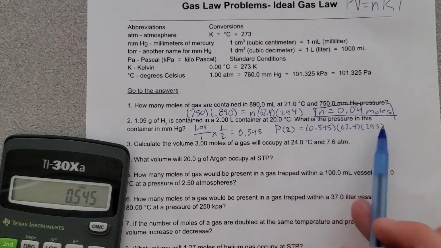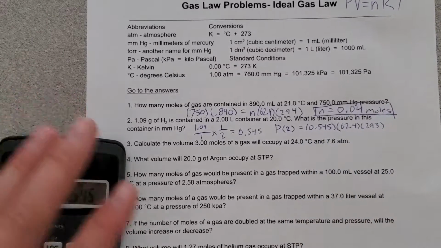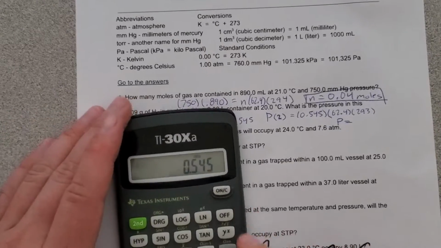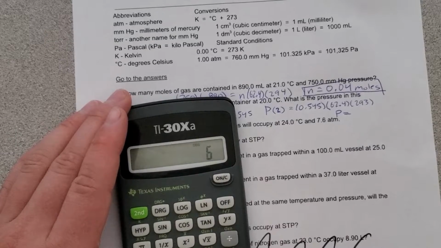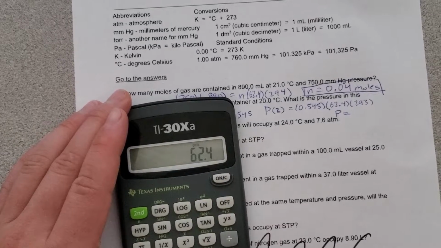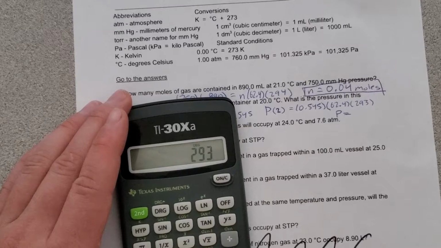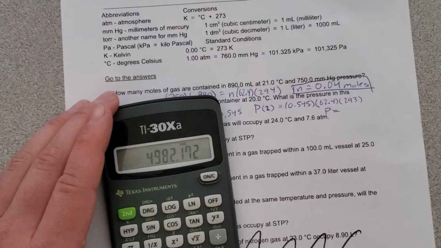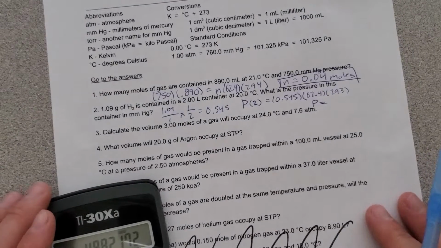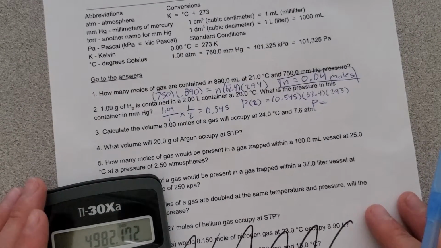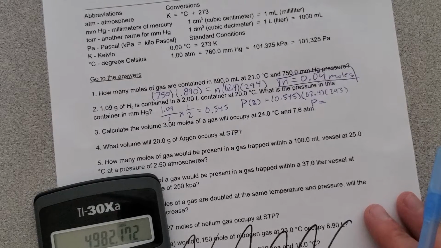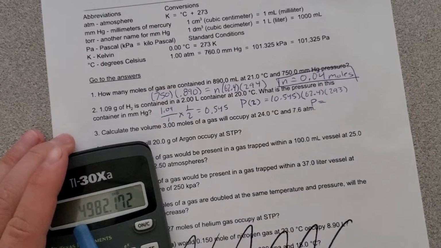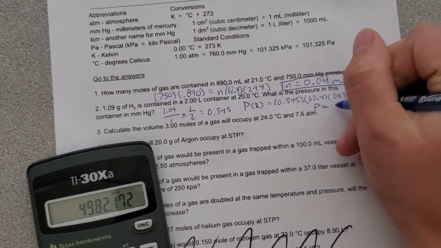We're going to multiply all these together and then divide by 2 to get our pressure. 0.545 times 62.4 times 293 equals, divided by 2. We have a total final pressure of 4,982 millimeters of mercury.